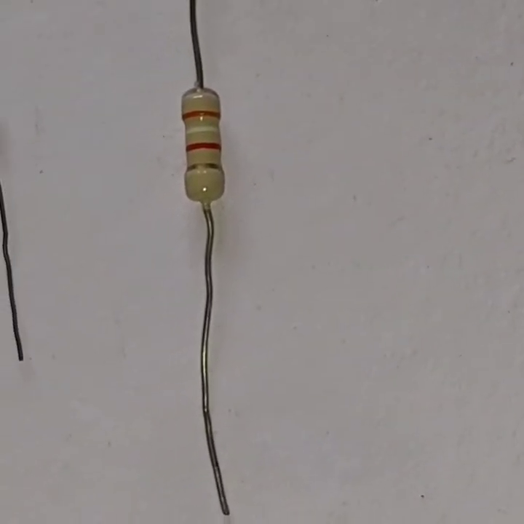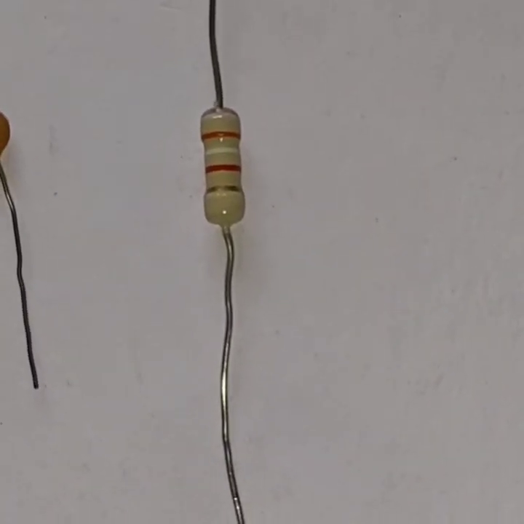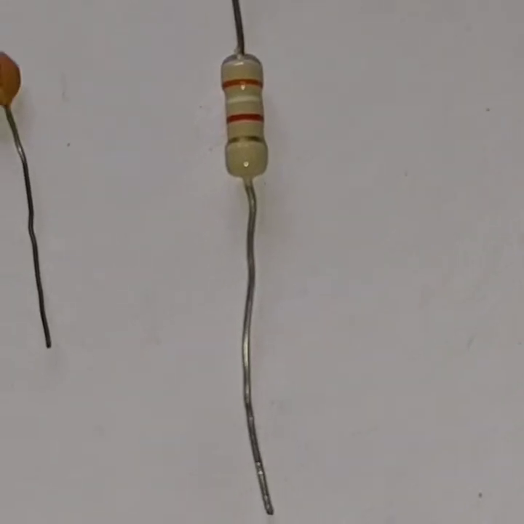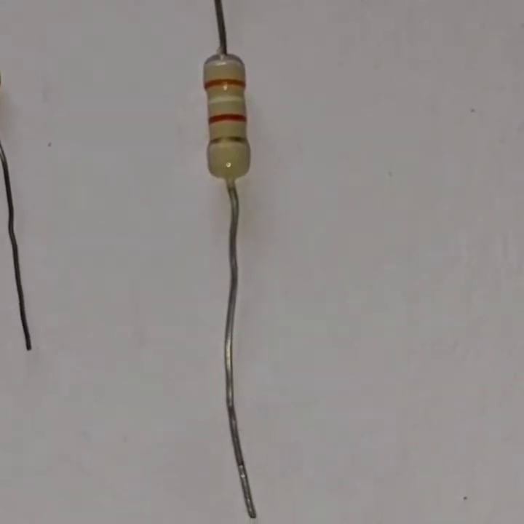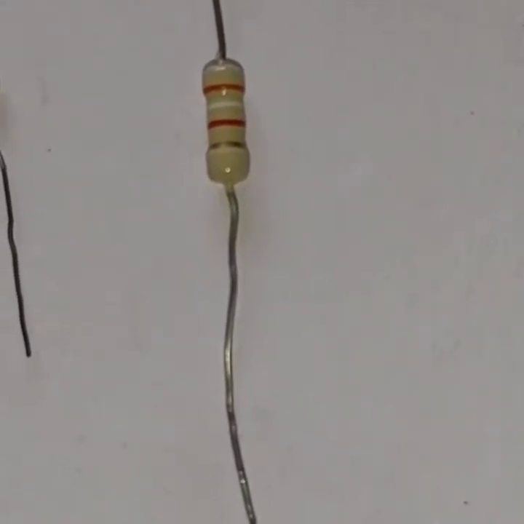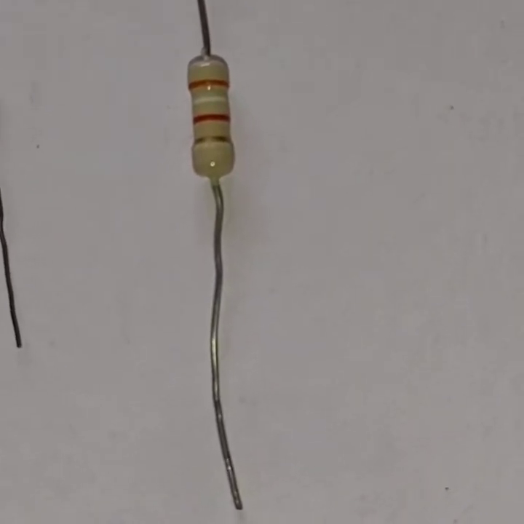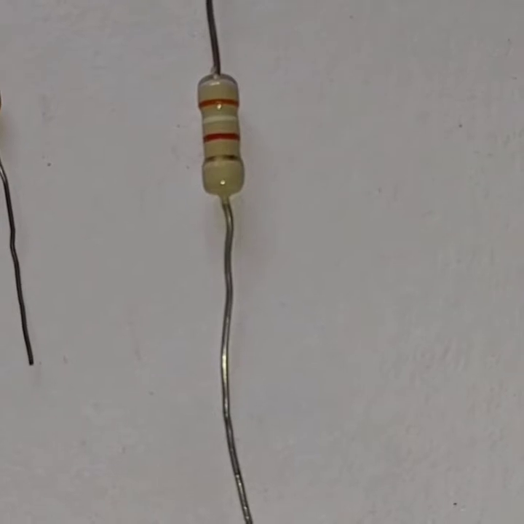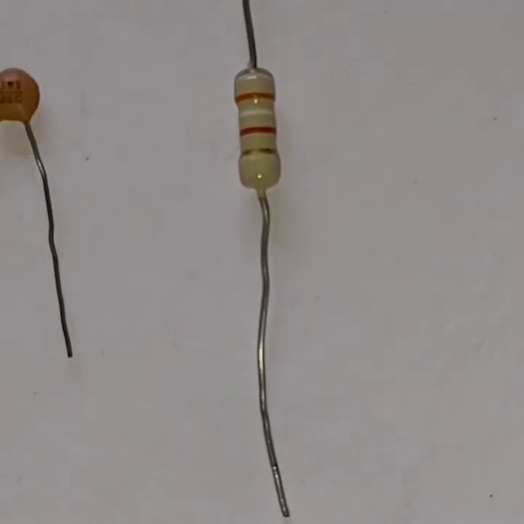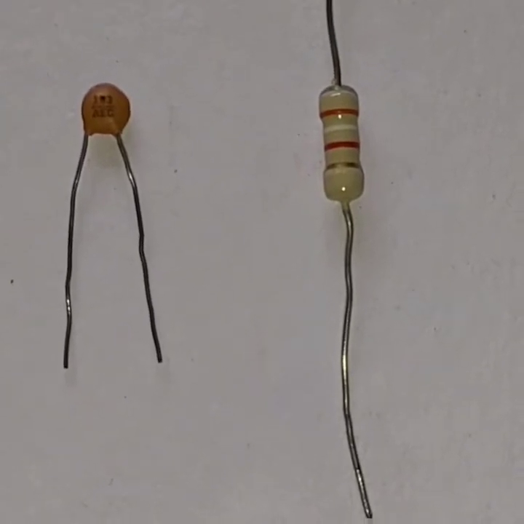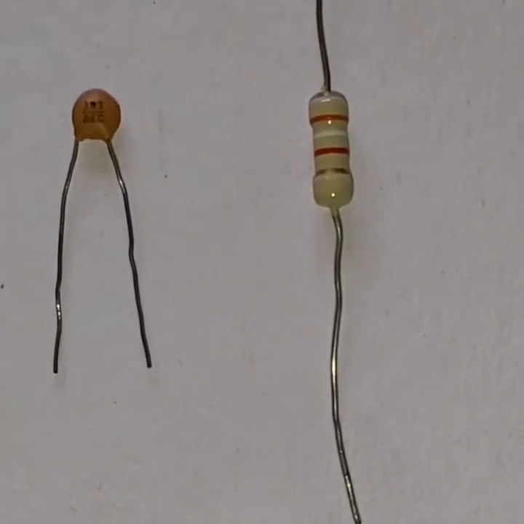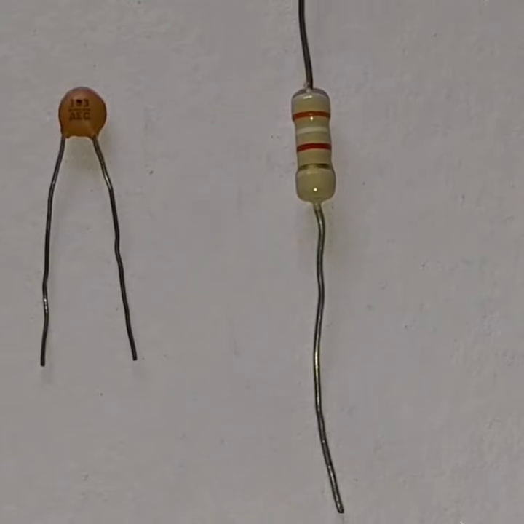Then the resistor, we have to find out the value of the resistor. Here you can see the color combination. The first one is orange, the second one is white, and the third one is red. So using this color code, evaluate the value of the resistor and substitute this value in the expression of frequency and find out the cutoff frequency.